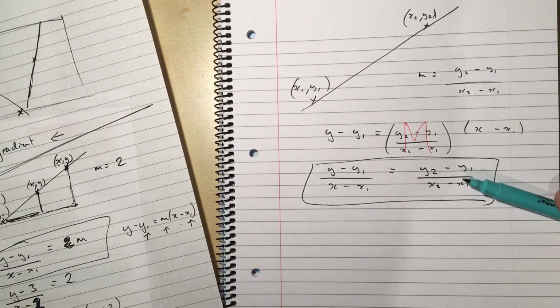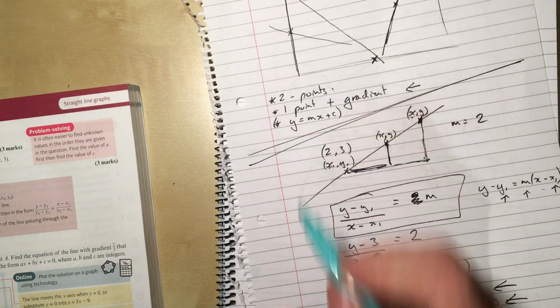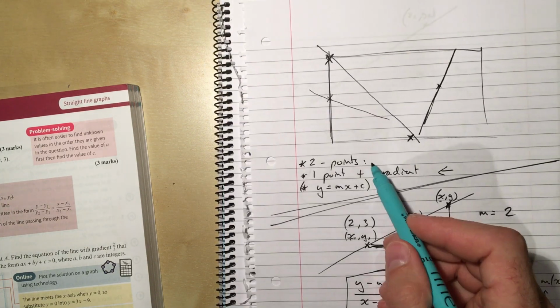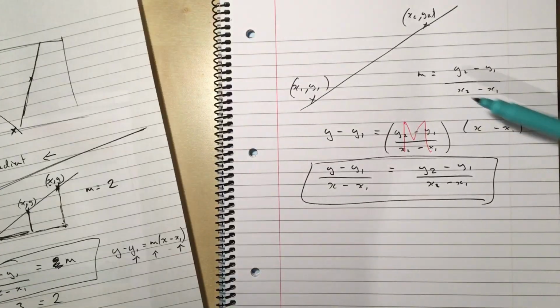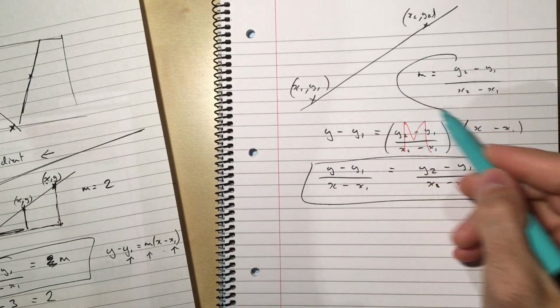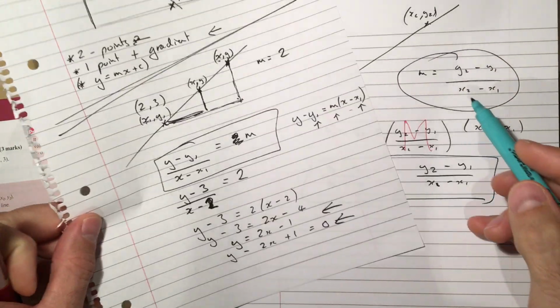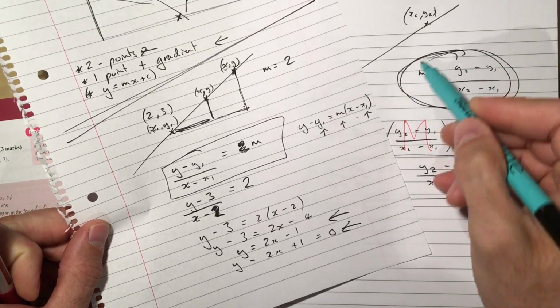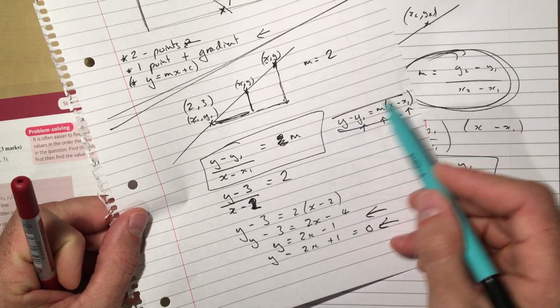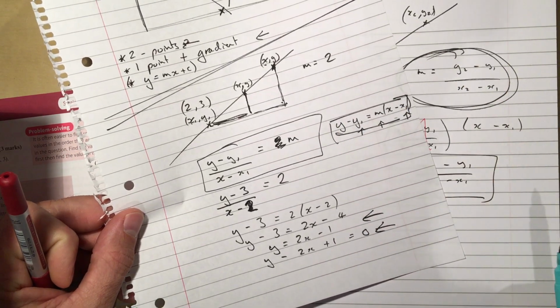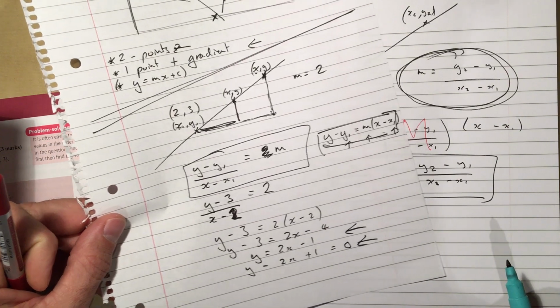Now, I would strongly recommend you don't bother with this formula. We're looking at it because there are lots of questions where you're given two points on the line and you need to find the equation of the straight line. The way to think about it, though, is follow this process. What we did was we found the gradient and then we used that formula. So I would strongly recommend you get this idea of y change divided by x change into your head for the gradient, and you remember this formula, and that will do the job in any situation.